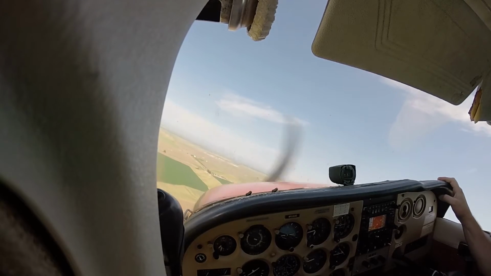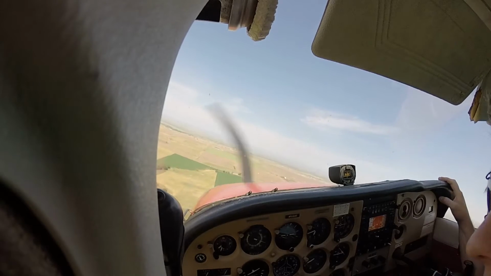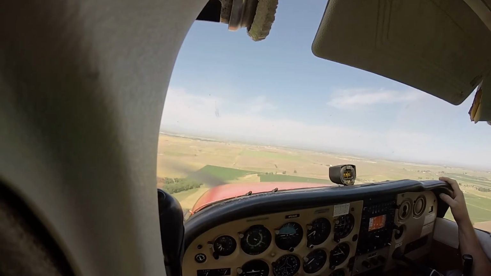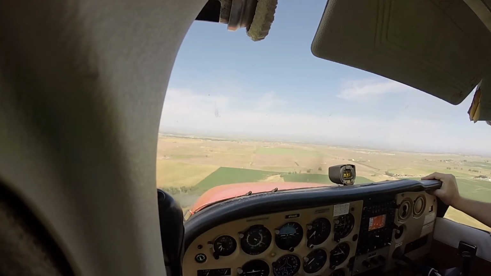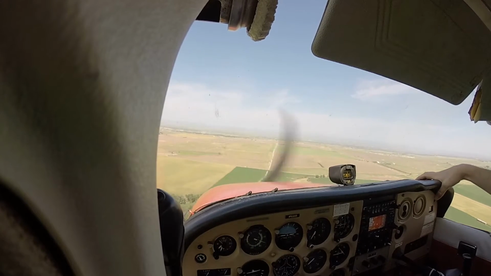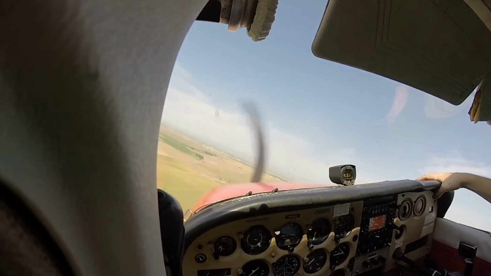Plat Valley traffic, Comanche 740, so Papa clear the runway, Plat Valley. Alright, let's show him how short field's done. Plat Valley traffic, Skyhawk 22 Delta, turning final for runway 15, Plat Valley.